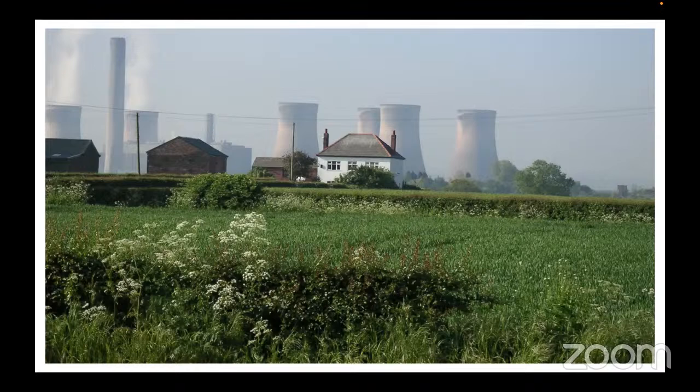So this is on the way from Liverpool to Manchester. I traveled from Liverpool to Manchester, and this comes on the way to Manchester. I had taken these photographs of this thermal power station many, many years ago.